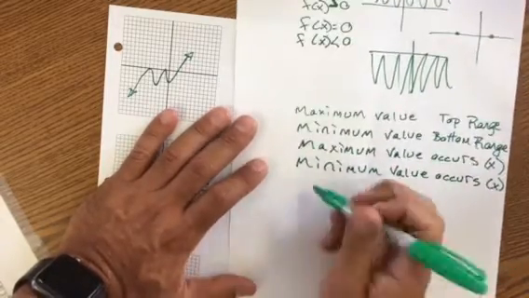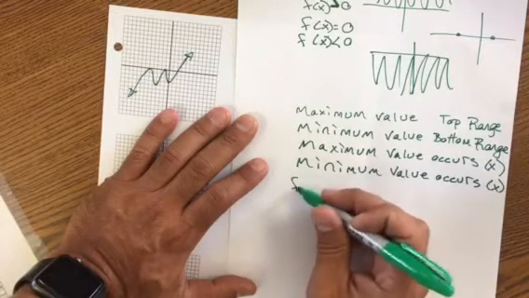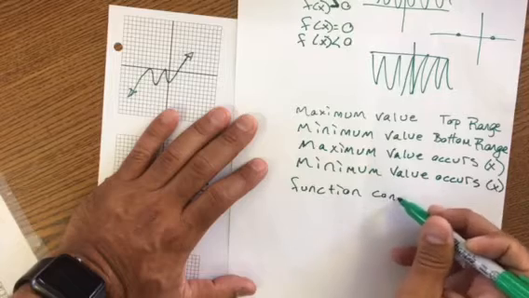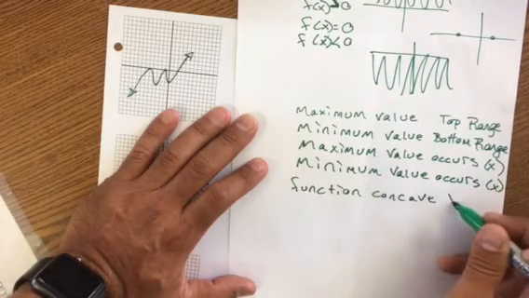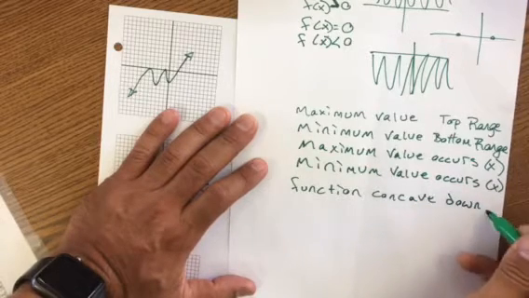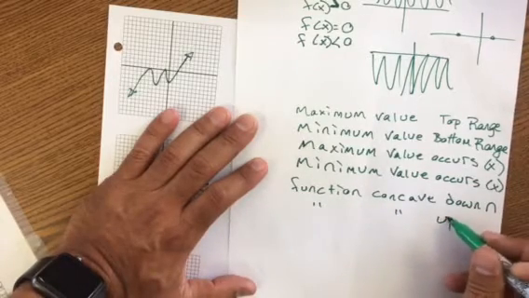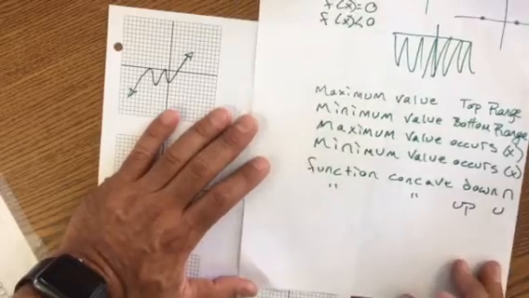We're going to look for where the function is concave down, which means it's looking like this. We're going to look for where the function is concave up, which means it's looking like this.